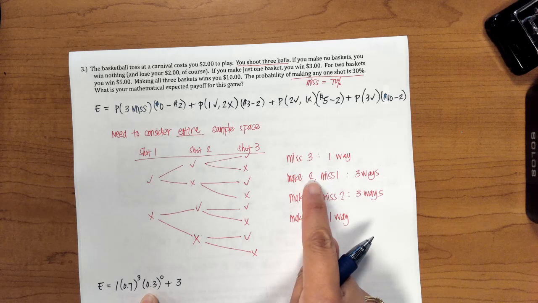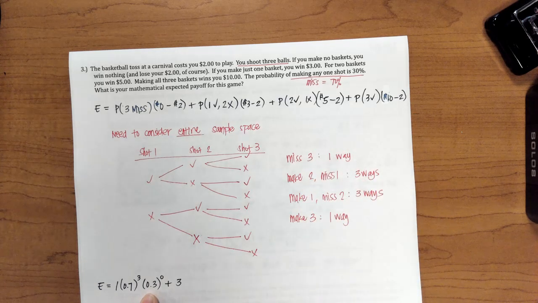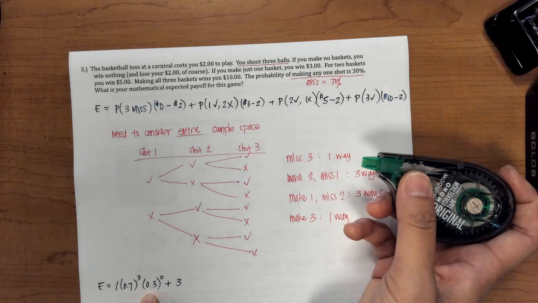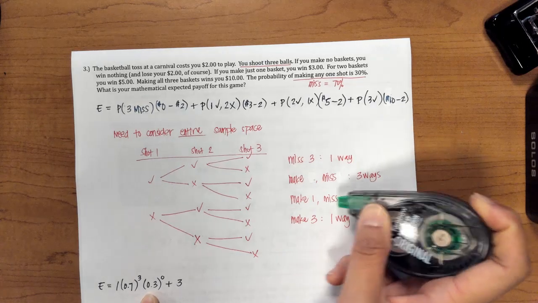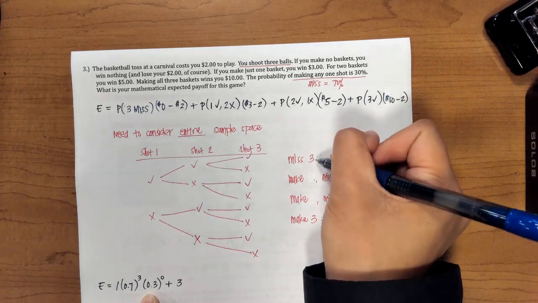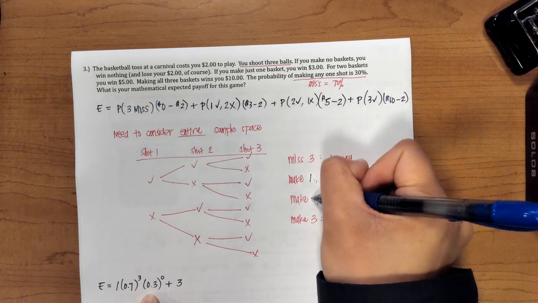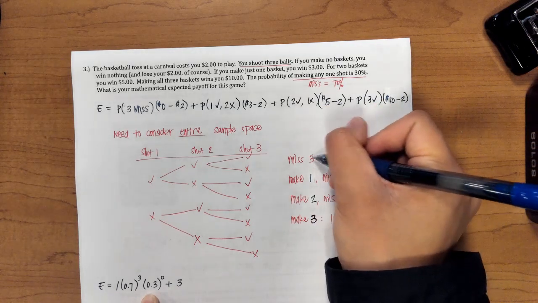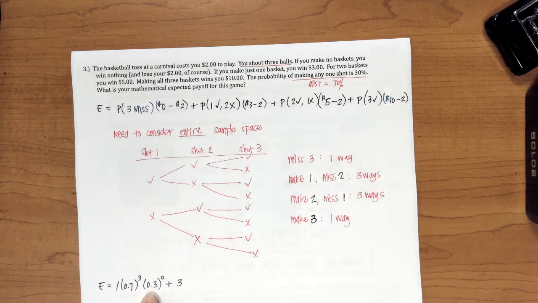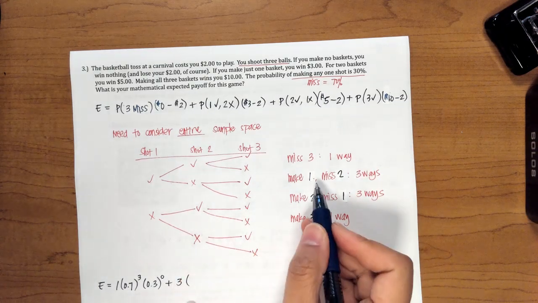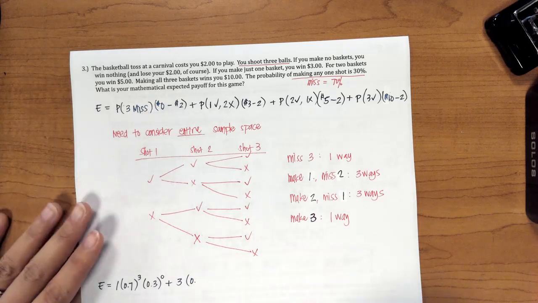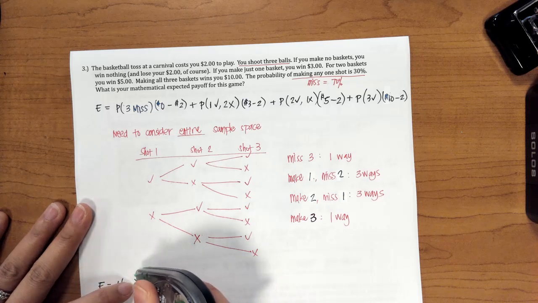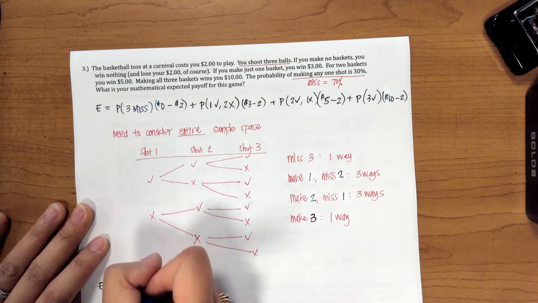Oh, I wrote this really poorly. I'm sorry. Let's change this. Can we swap these? They end up being the same, but I just want to be consistent in the order we're going. So we're going to make none, make 1, make 2, make 3. Miss 3, miss 2, miss 1, miss 0. So then this one, let's see, I'm going to make one of them. This is not organized the way I want it to. I'm so sorry. Let's think about this one. No, I like this better.